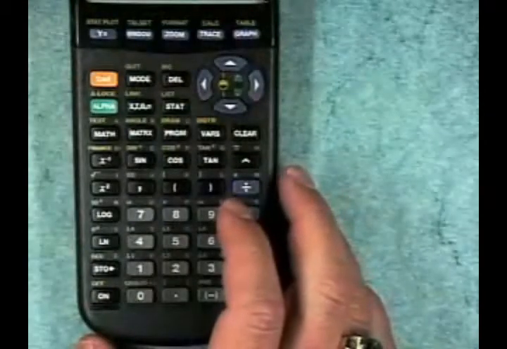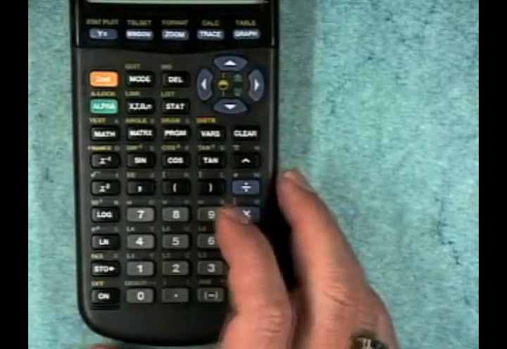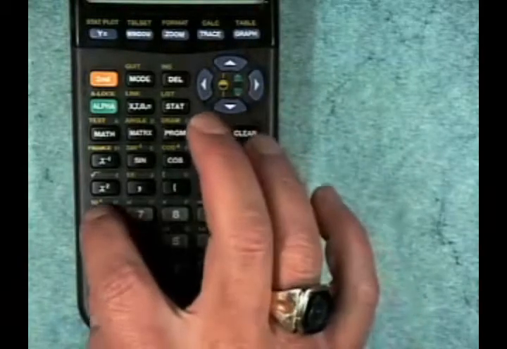Let's see how we could use our calculator to evaluate the logarithm, base 10, of 28 to the third power, or the logarithm of 28 to the third power in natural logs. We'll move over to our graphing calculator and turn it on, and we'll push the log button first.